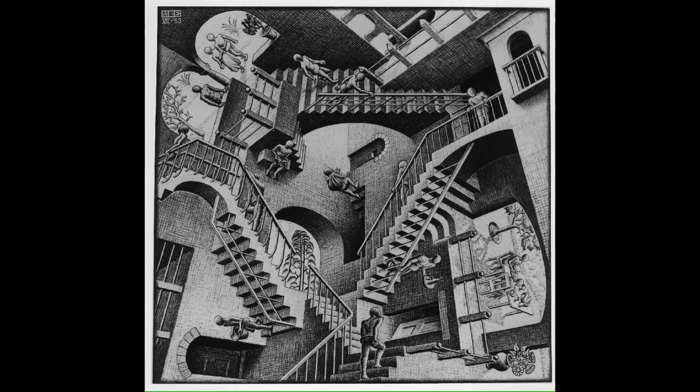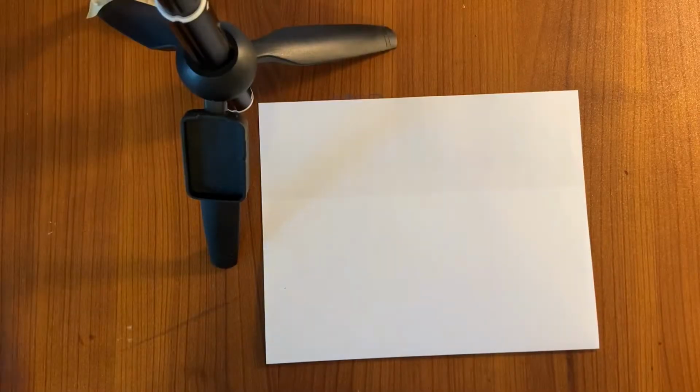Our second example shows impossible staircases. These staircases could not exist in real life. If you take a close look, the people on some of these staircases, if these were real, would be falling off of them. Let's get started with your project.